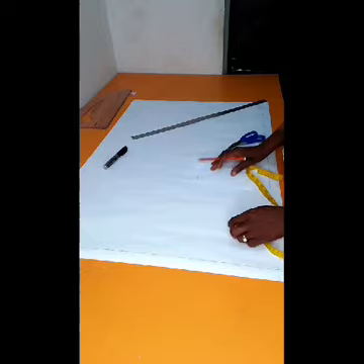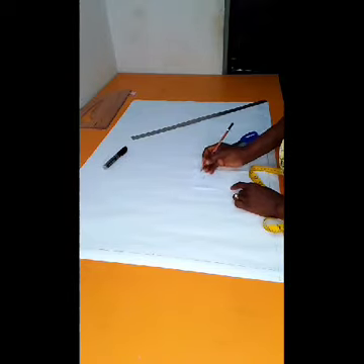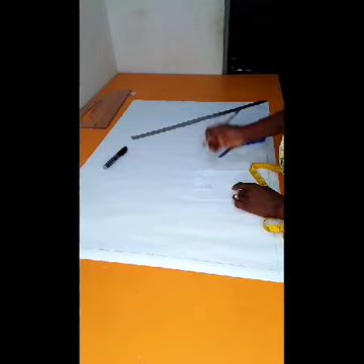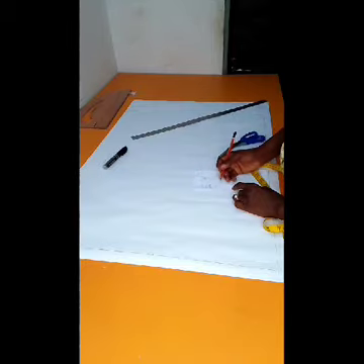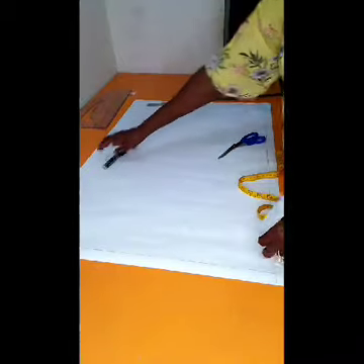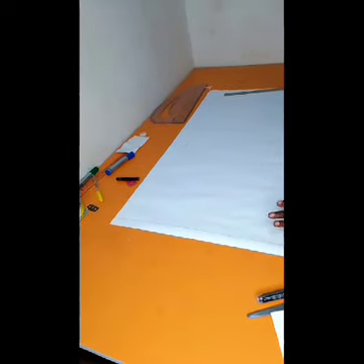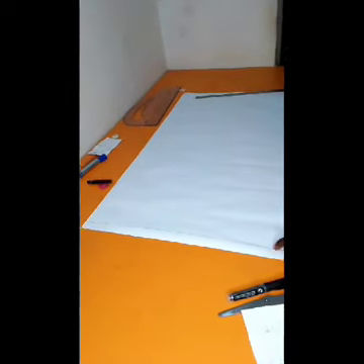So now I'm going to be working with a waist measurement of 32 inches, hip measurement of 42 inches, waist to hip of 8 inches, and the length of my skirt is 30 inches. Now I did a box on this my pattern table, on this my pattern paper.